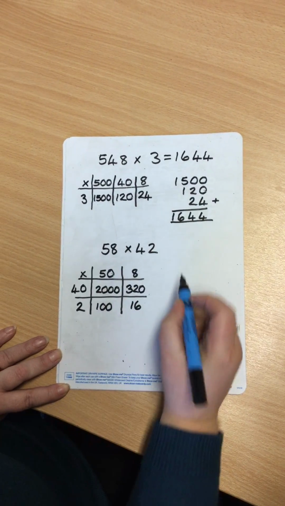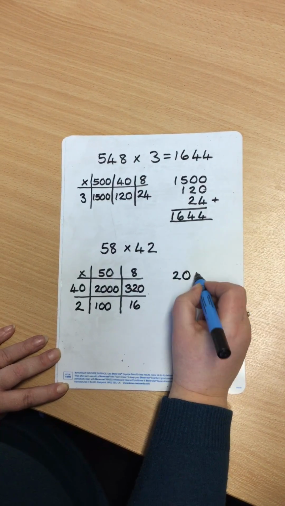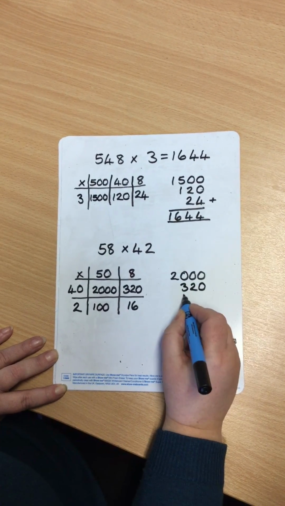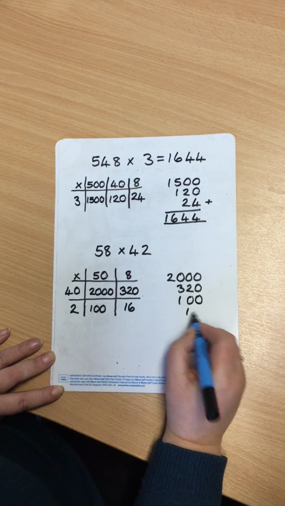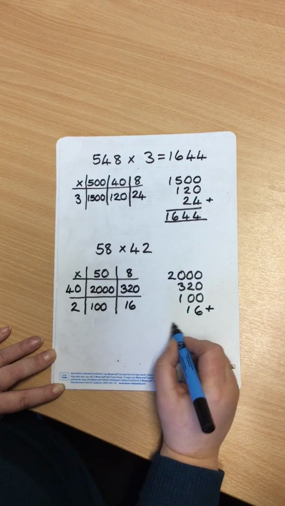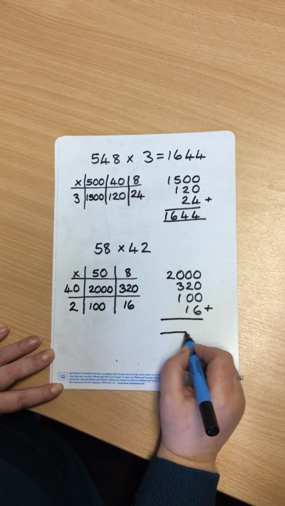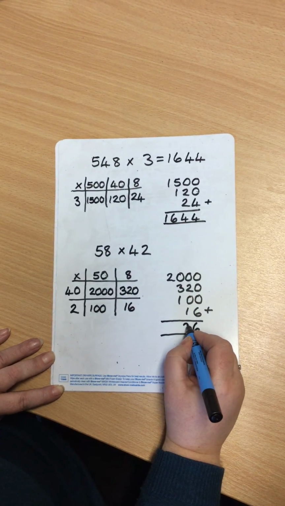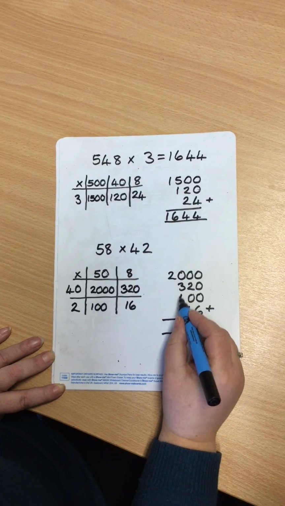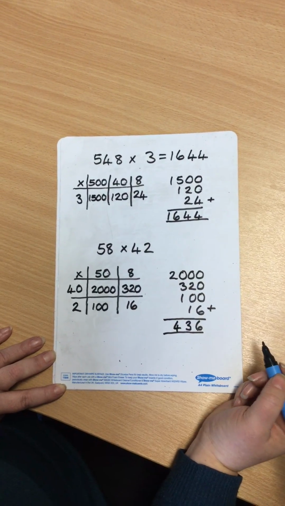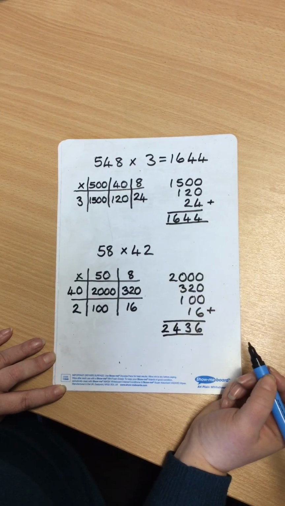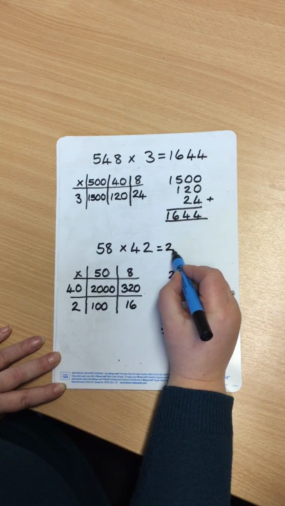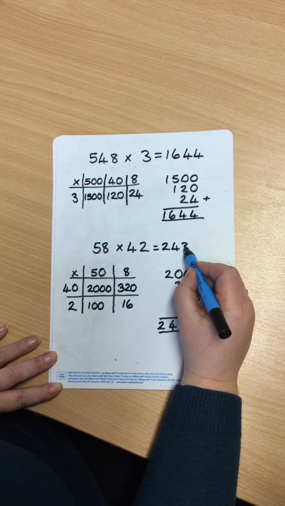Now I need to take these answers here, put them again in columns at the side to allow me to add them together. So now I've got 6 units, 3 tens, 4 hundreds and 2 thousands. So my answer to this calculation would be 2,436.